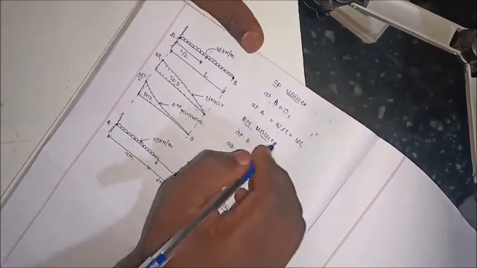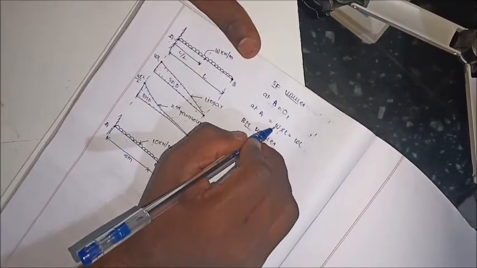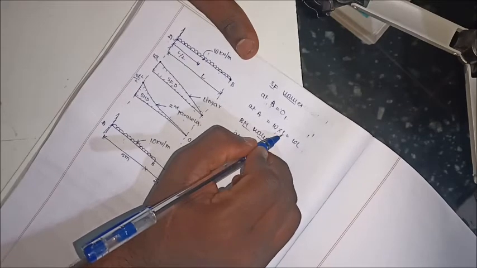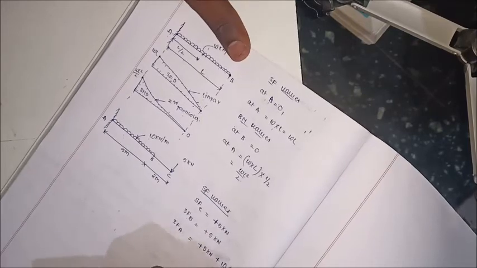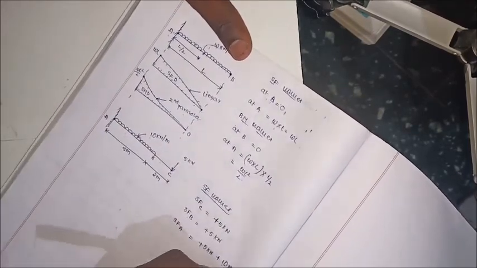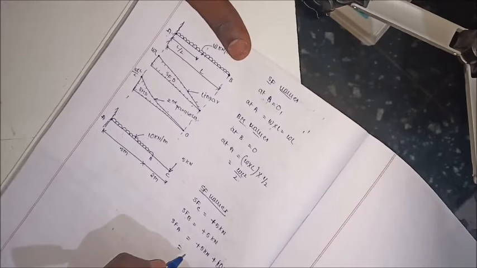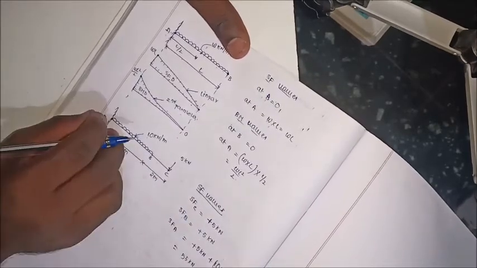We already know the conversion of UDL into point load: it is converted by multiplying with the distance. Here the UDL is 10 kilonewtons per meter acting over 5 meters. So this is the point load conversion, and the intensity is 55 kilonewtons at A. This is the shear force value at A.